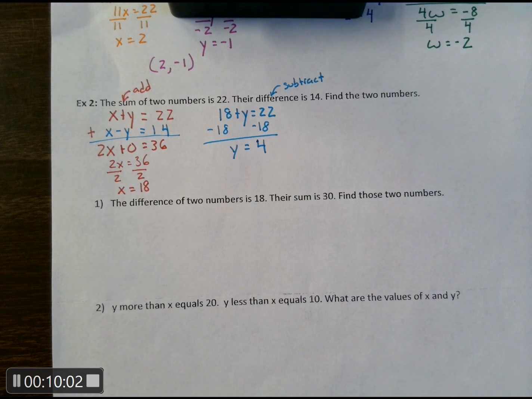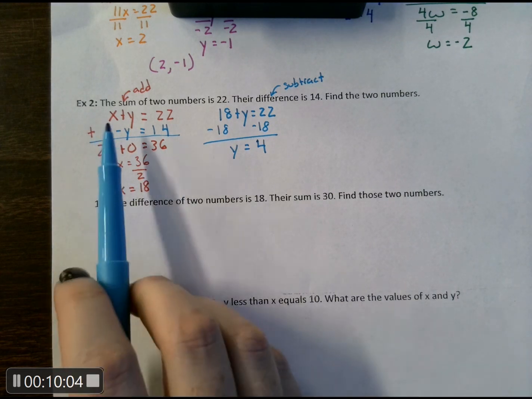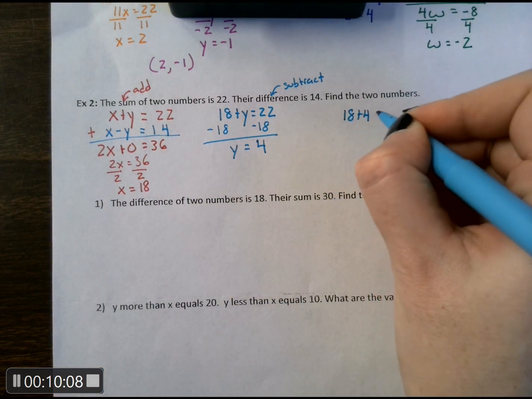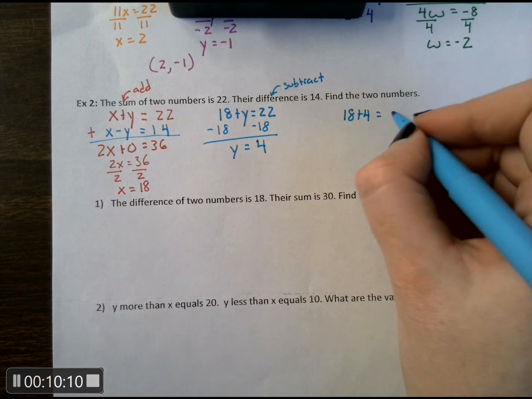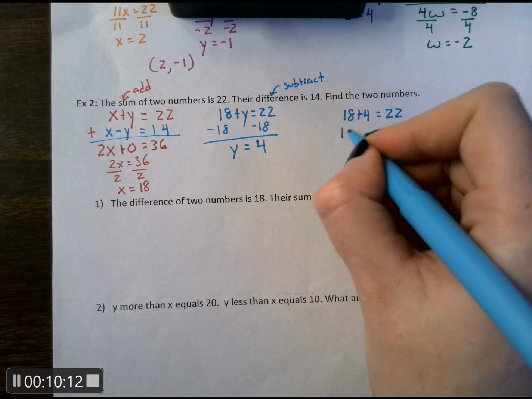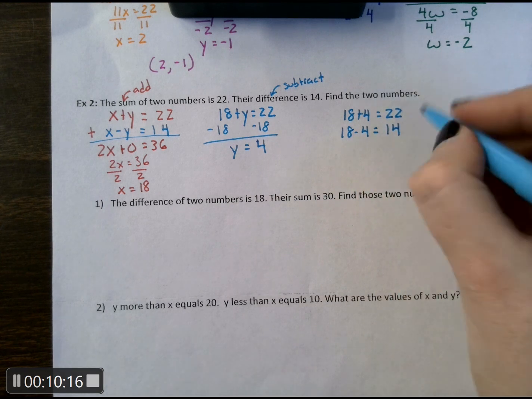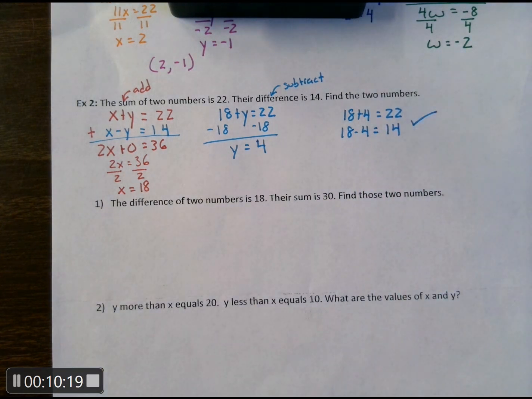So then let's check to make sure that we did this right, okay? Because the sum of two numbers is 22. So 18 plus 4, what does that give you? Gives you 22. All right, what about 18 minus 4? Good, it gives you 14. So check, we did this right.